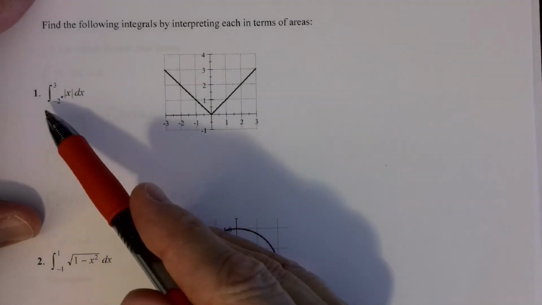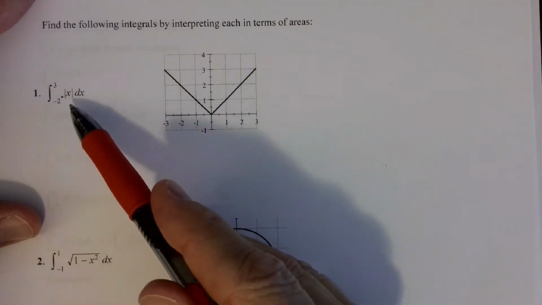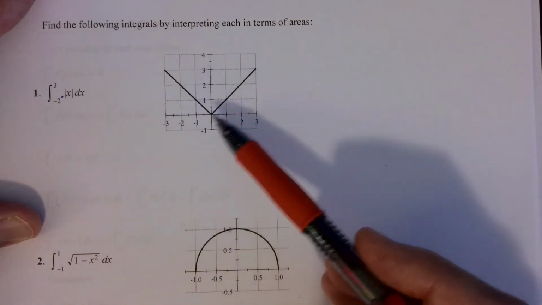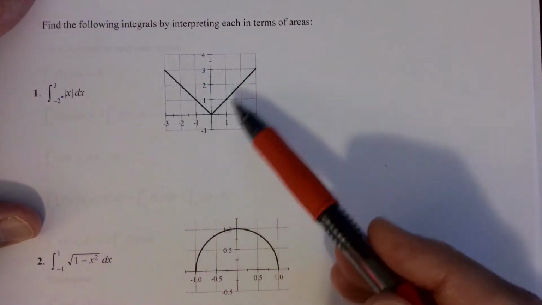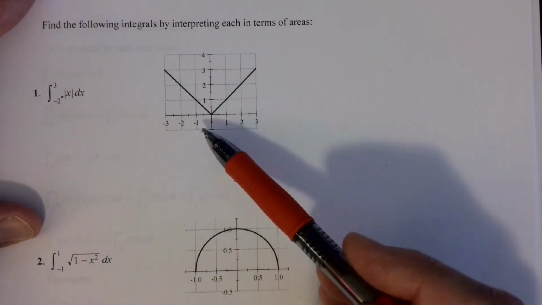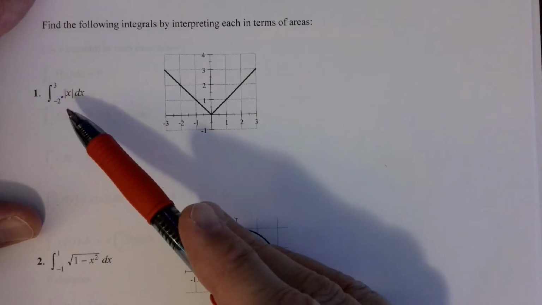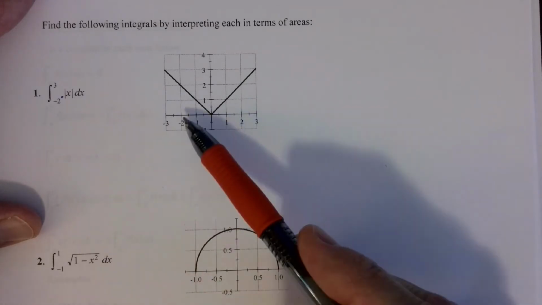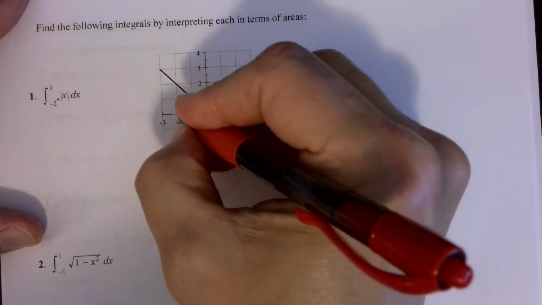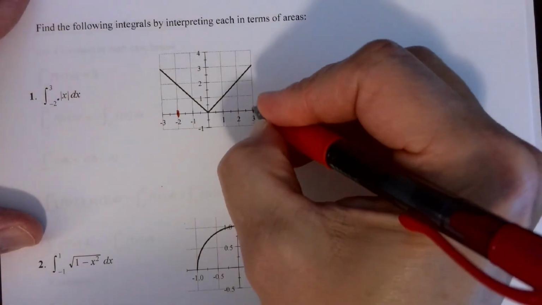The integral from -2 to 3 of the absolute value of x, right? If I graph the absolute value of x function, I hope you remember what that looks like, right? Looks like a letter V here, right? And it's always above the x-axis, because when I take the absolute value of any real number, positive or negative, the output's always positive. But here we're going to be evaluating from x equal -2 to x equal +3.